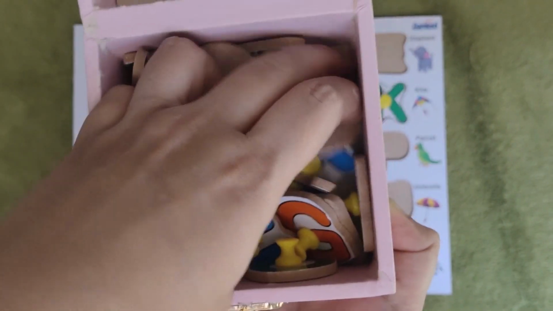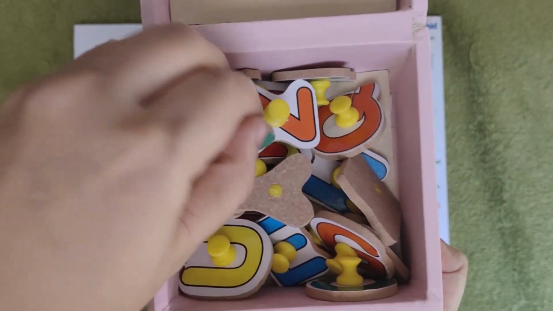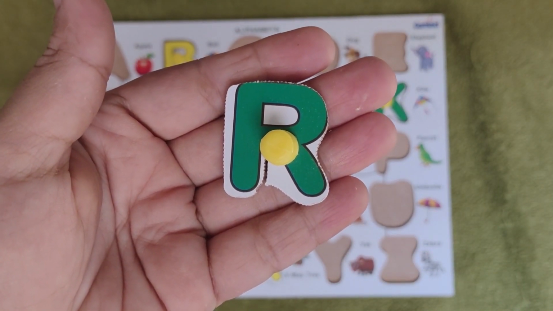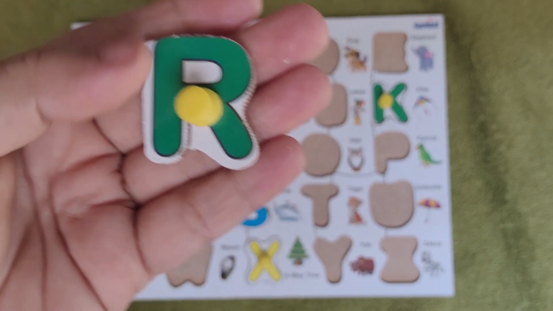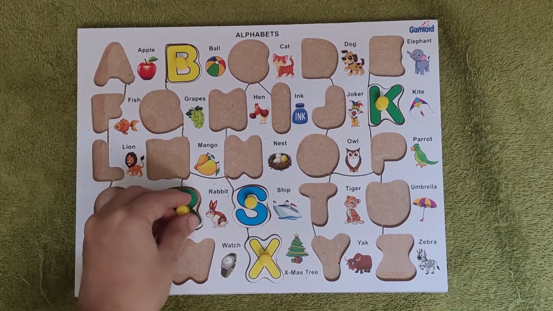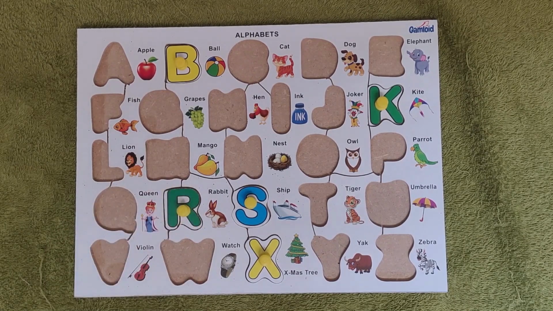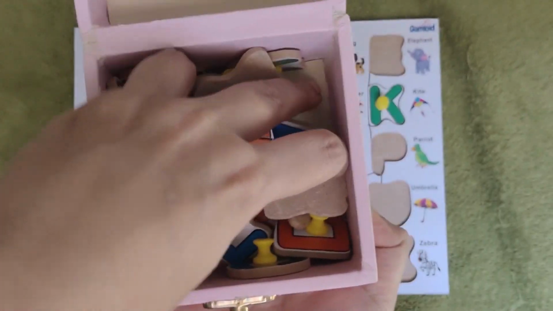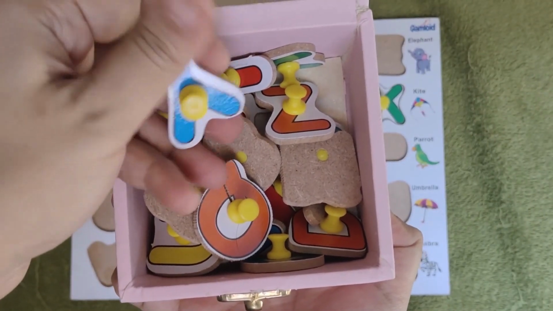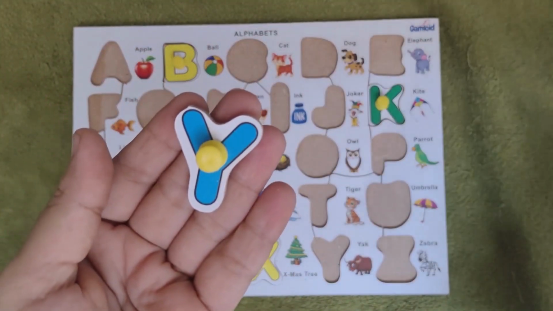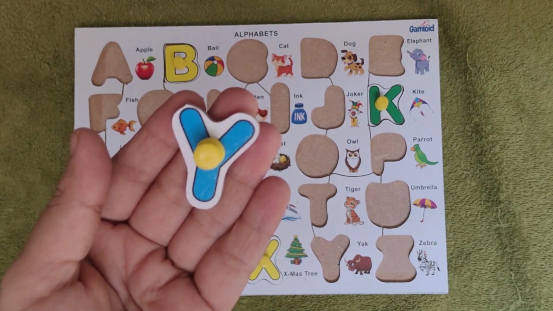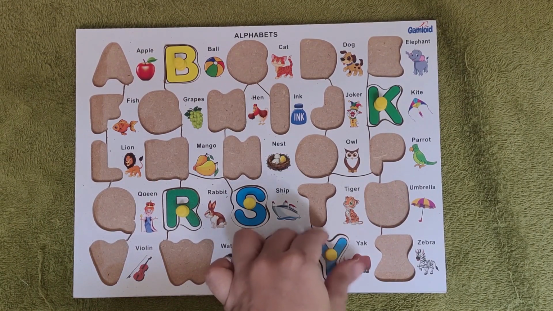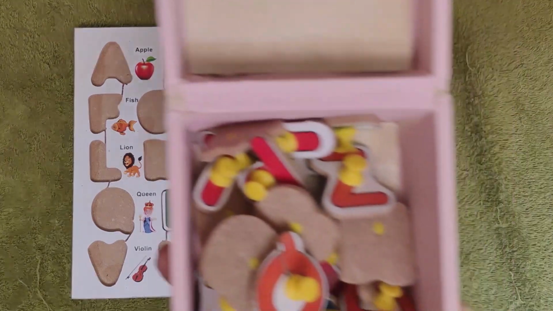Now let's see again what letter comes out. Oh, letter R. Let's put it in the puzzle. Let's see again which letter comes out from the box. Letter Y. Let's put it in the puzzle. Very good.